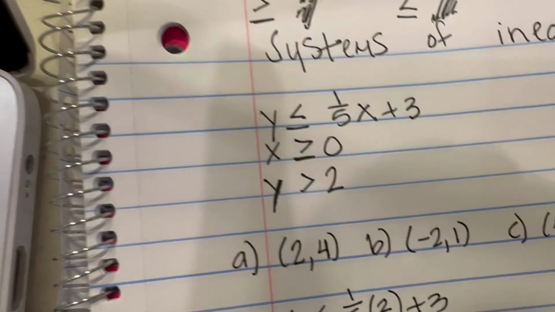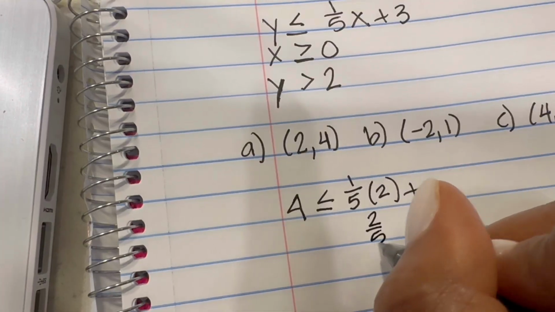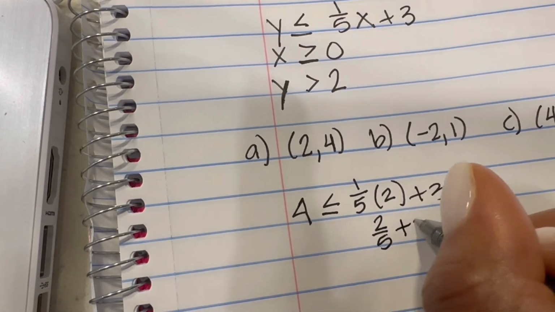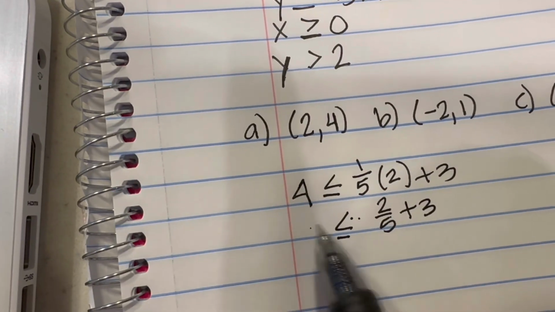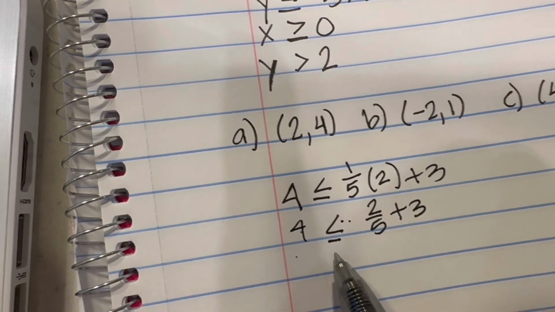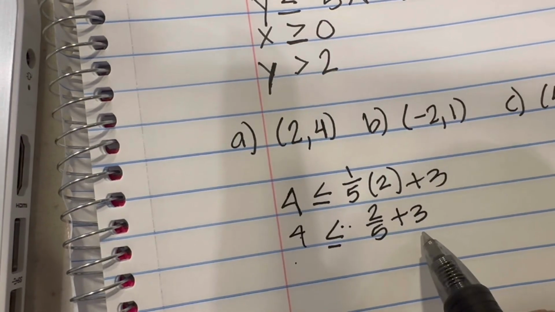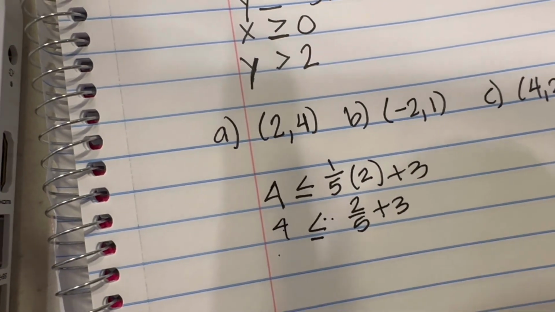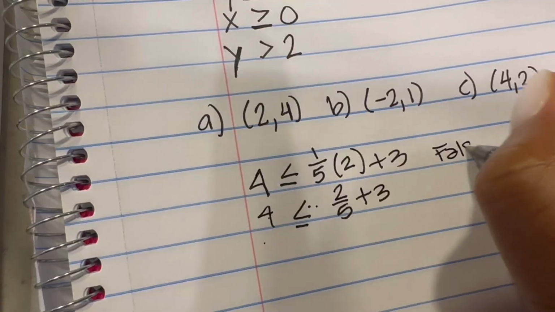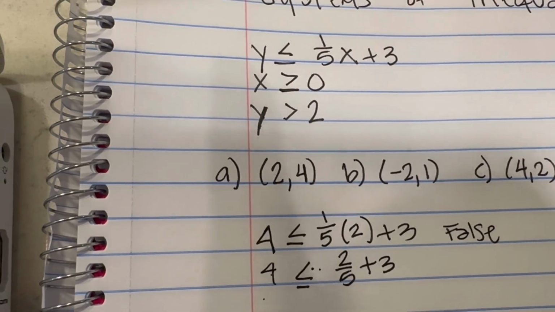So if you have 1/5 of 2, that's about 2/5, right? And you add 3, is that greater than 4? Or is 4 less than 2/5 plus 3? No, 3 plus 2/5 is less than 4. That's not true, that's false, right? So that's why you know that A cannot be an answer, right? So that's how you do that problem.